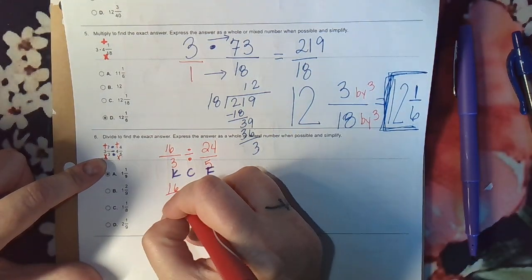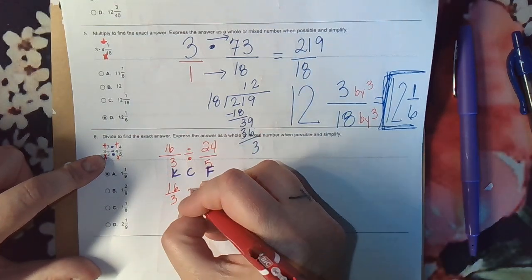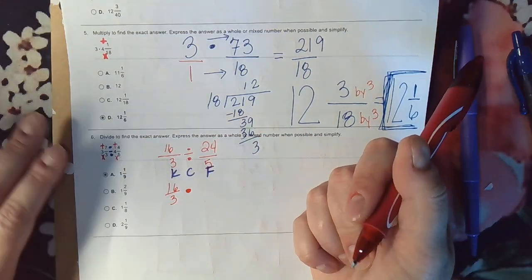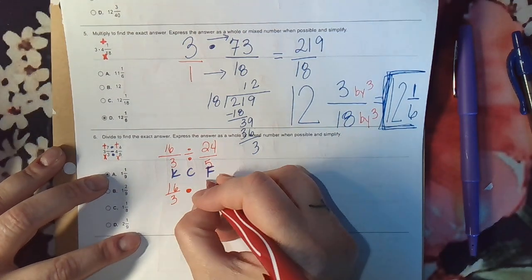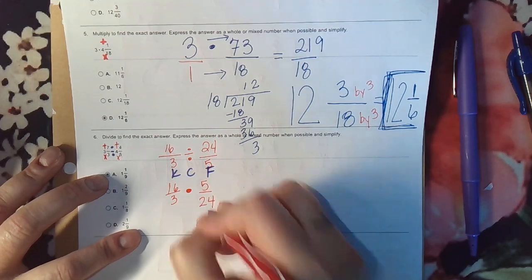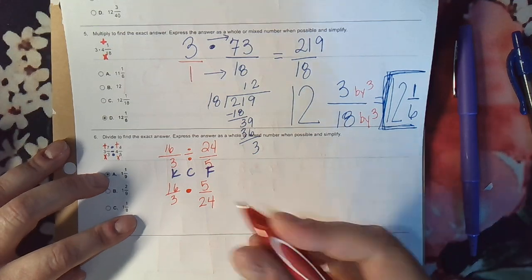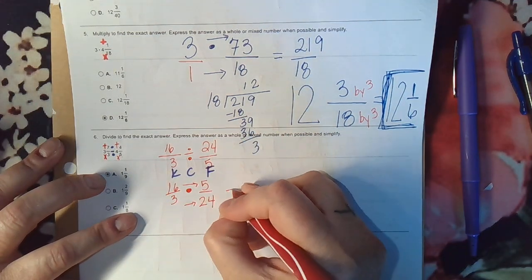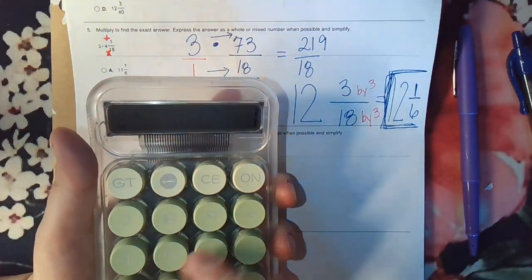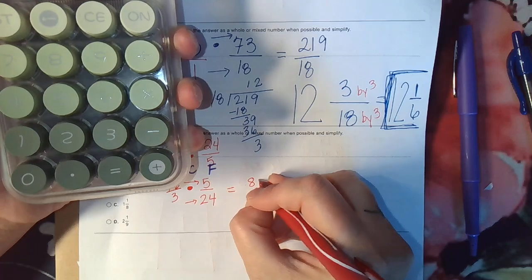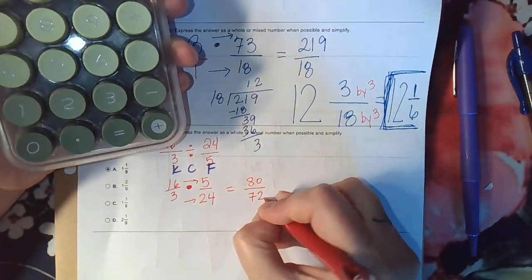Okay, now we're going to do keep, change, flip. The keep means you keep the fraction the same. The change means you change that division to its opposite, multiply. Then you flip that 24 over 5, you flip it upside down. Okay, now we're going to multiply left to right. And now that we've had that first test, we can use a calculator. So 16 times 5 is 80. 3 times 24 is 72.